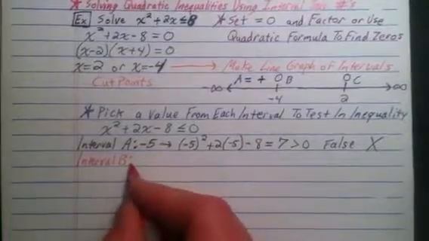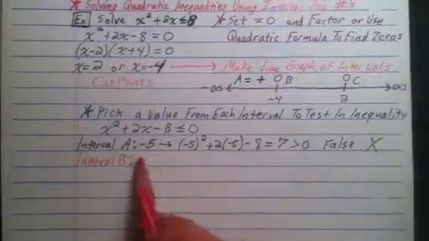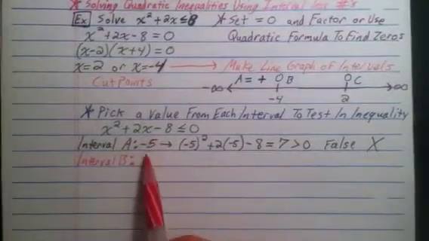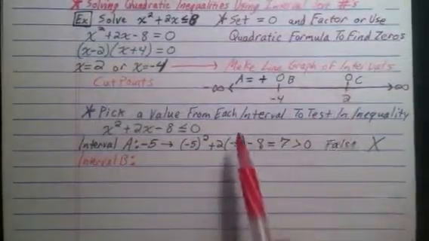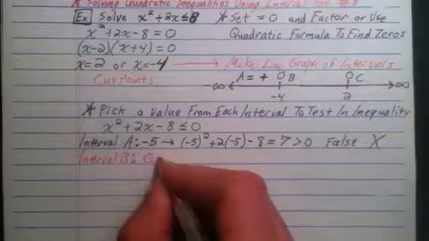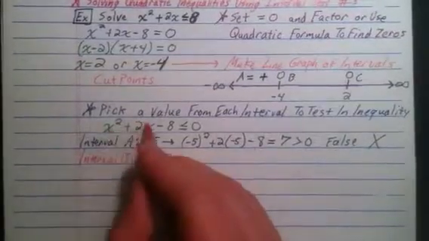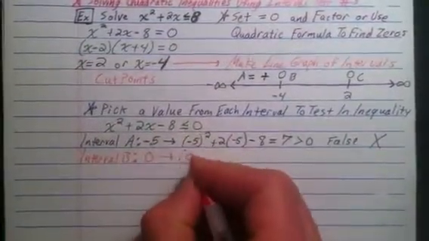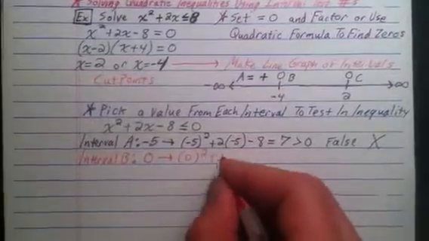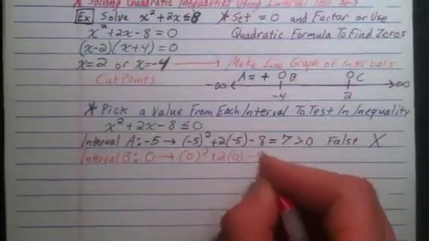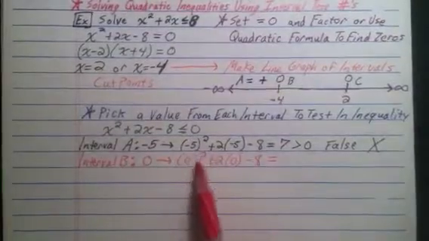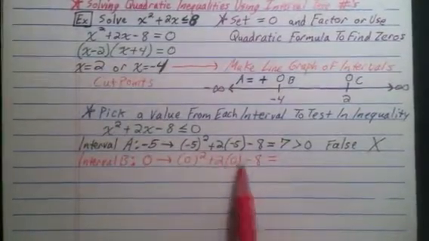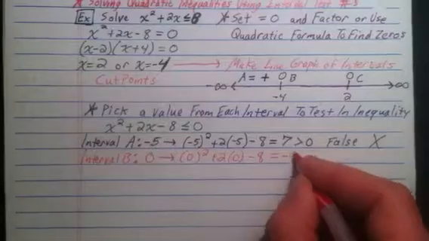If you can use 0 as your number to test, then you want to use it, and 0 is in between -4 and 2. So let's use 0. Plugging 0 into the expression, we have 0 squared plus 2 times 0 minus 8. The reason 0 is a nice number is because 0 squared is 0, plus 2 times 0 is 0, minus 8 gives us a -8.